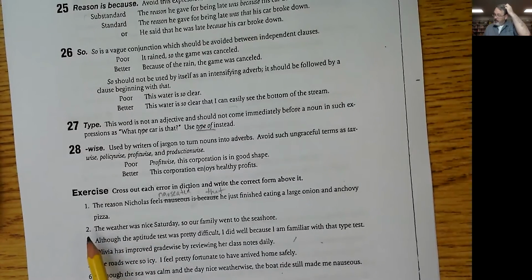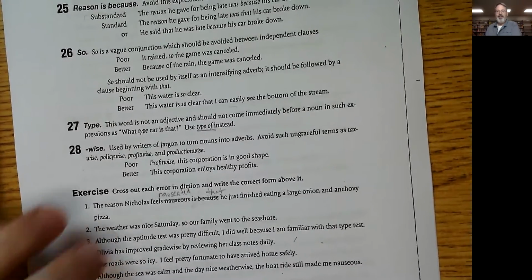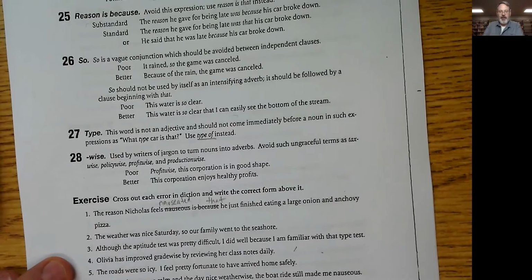Okay, you finish the rest of those, 2 through 6, and then when you're finished with those, you can turn that in. And that concludes the introduction for these 4 pages. I look forward to seeing your correct answers.